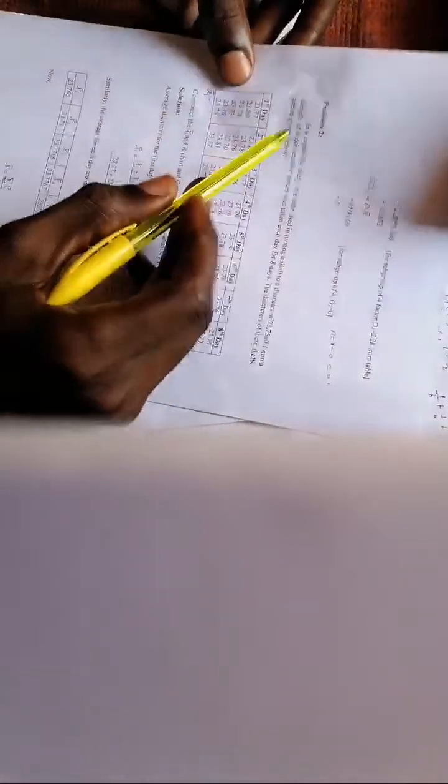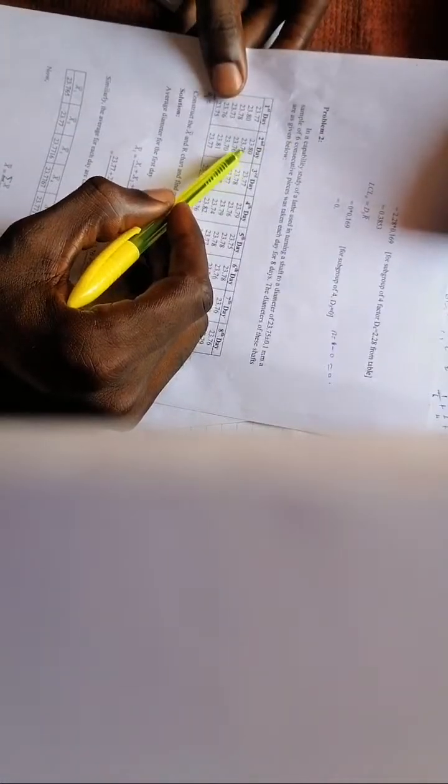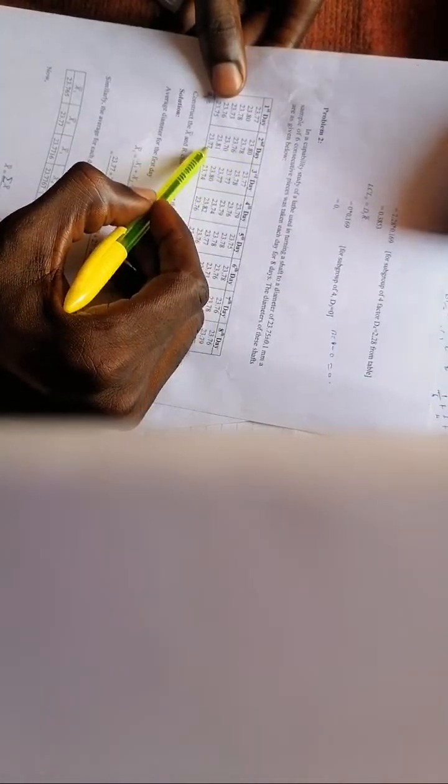Now the next one, you add this plus this plus this plus this plus this plus this divided by 6. When you do it, it's going to give you 23.77. Now the next one, where you add this plus this plus this plus this and divide it by 6, is going to give you 23.7716. You do it for all of them and you get their values.